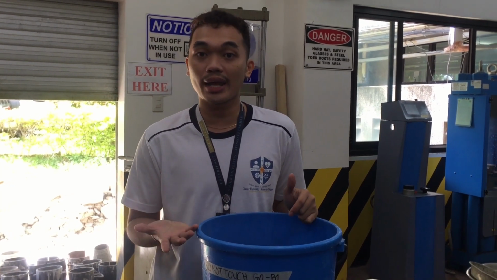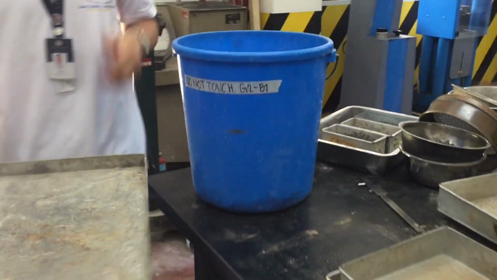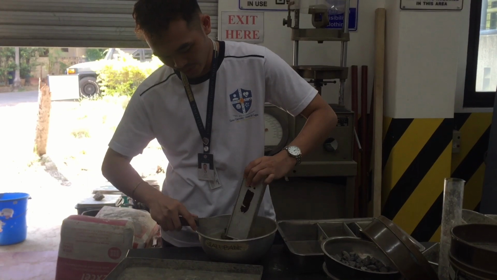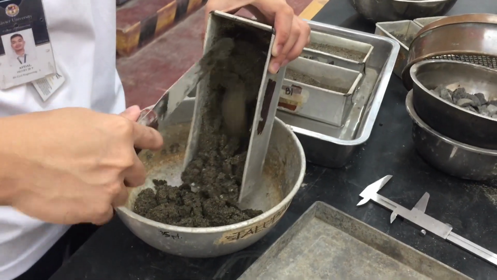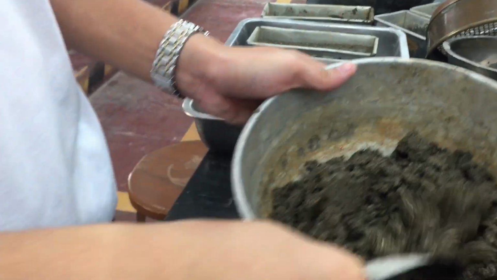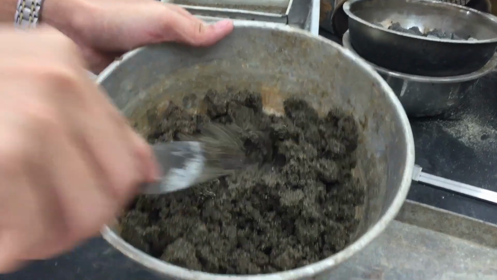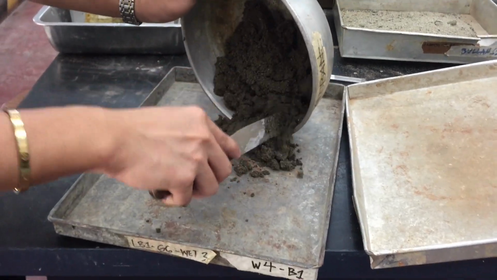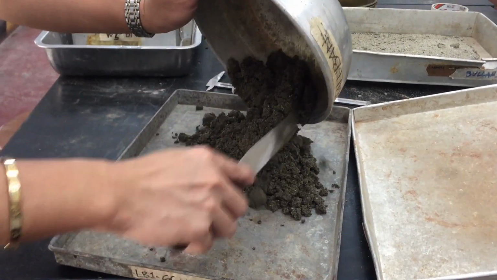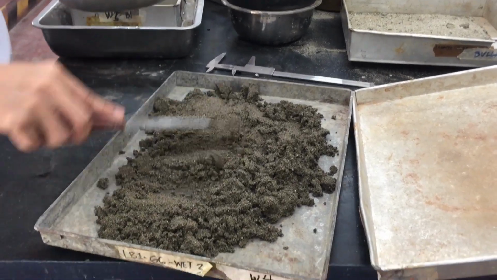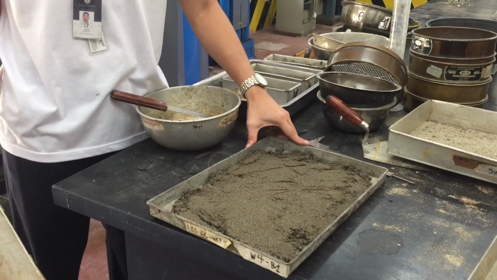After immersing it in the water for 15 to 19 hours, we will now be getting it from the water and spreading it in the thin pan. Sample 4. Now let's proceed to sample 5.